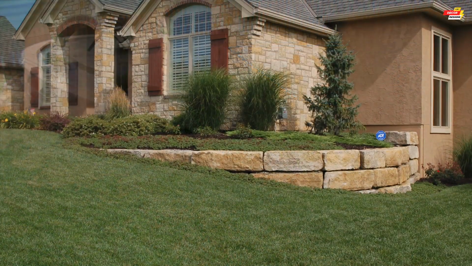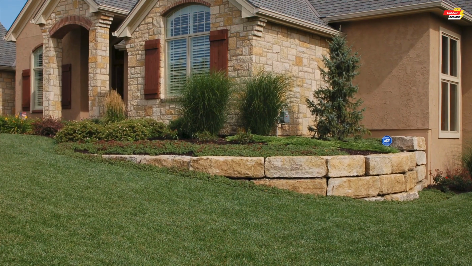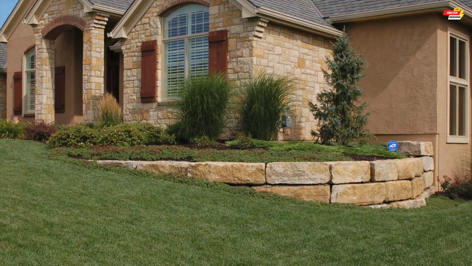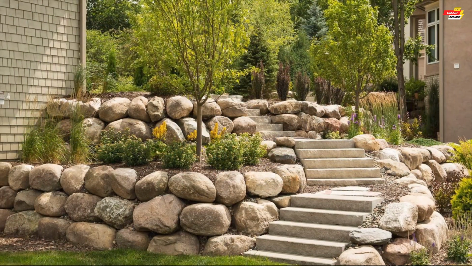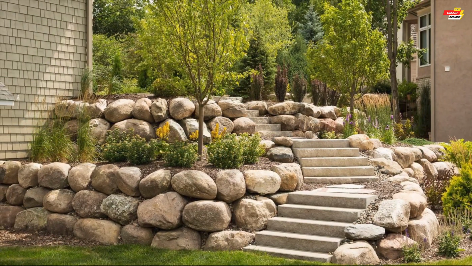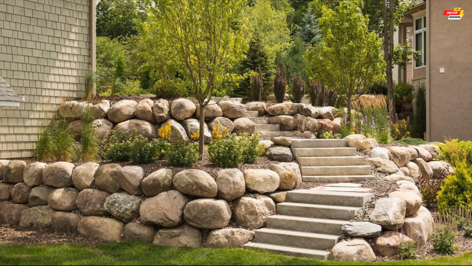Choosing the right material for your backyard retaining wall is crucial for its longevity, stability, and aesthetic appeal. Several excellent options are available, each with its own set of characteristics and benefits.